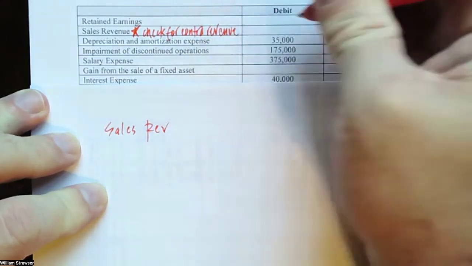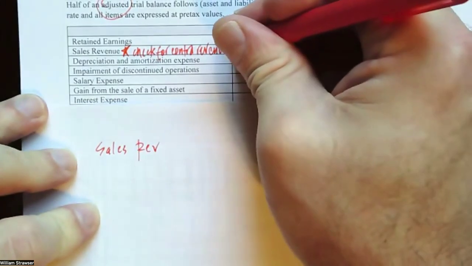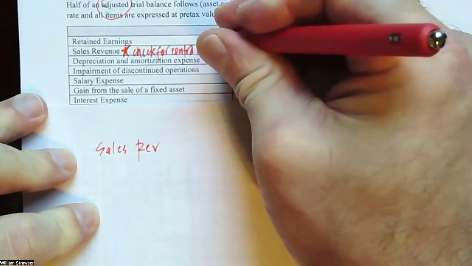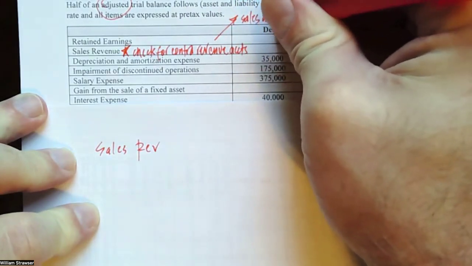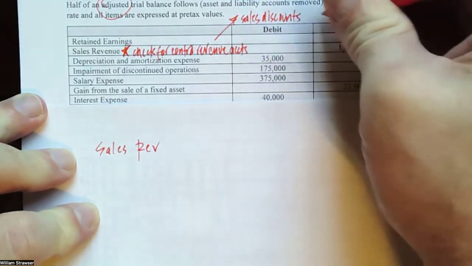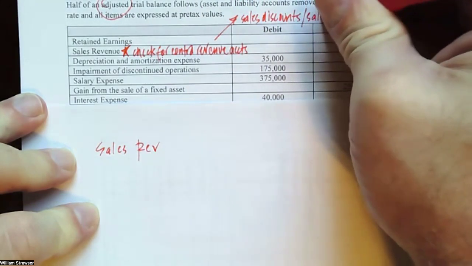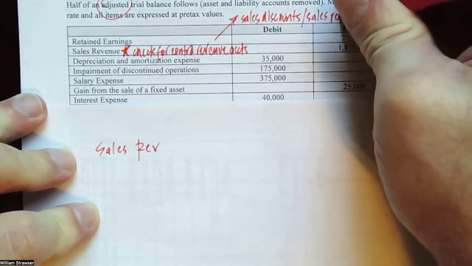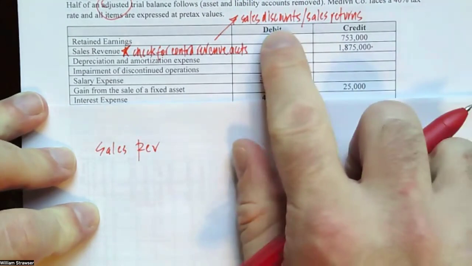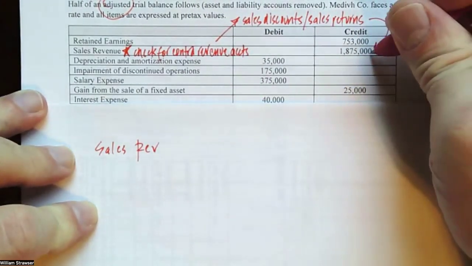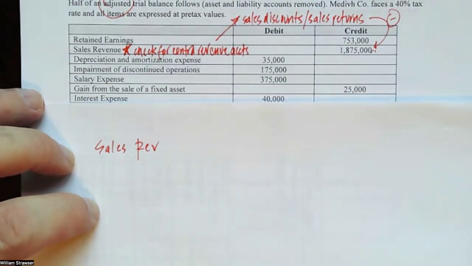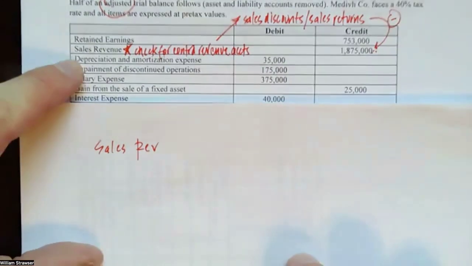The two contra revenue accounts that you have to remember to check for are sales discounts and sales returns. If either of those are listed among the adjusted trial balance accounts, then you're going to need to subtract those from this amount because they are the contra accounts to sales revenue.